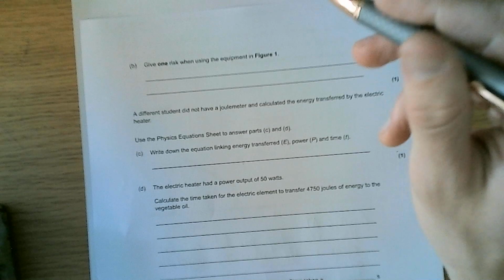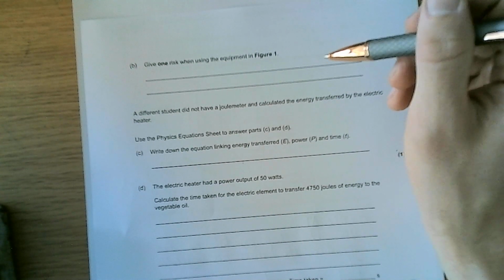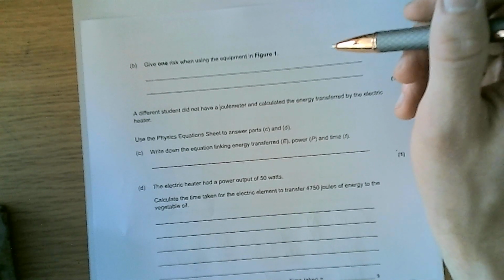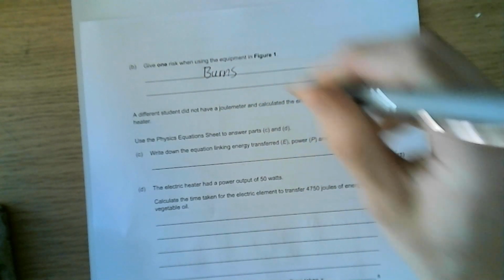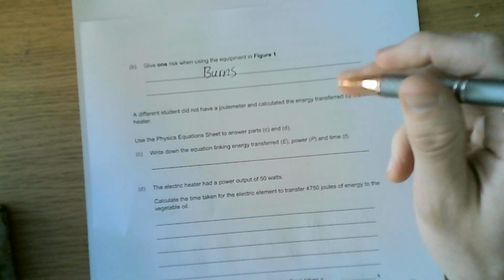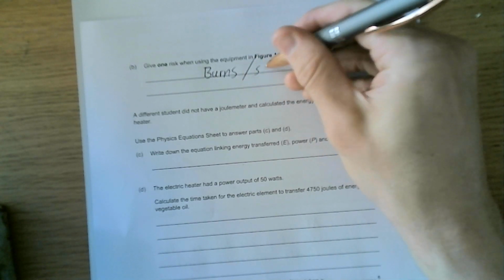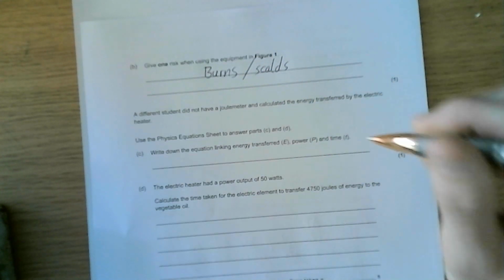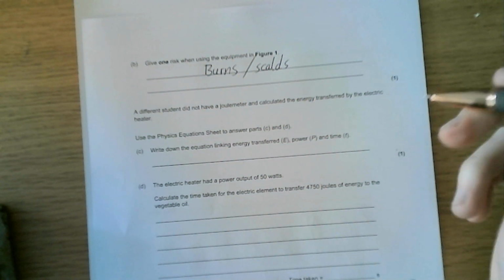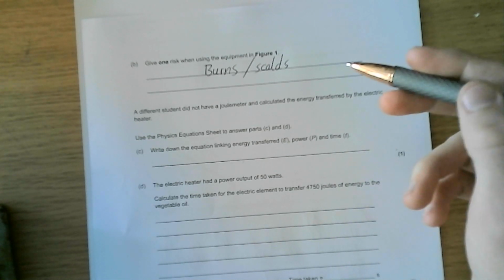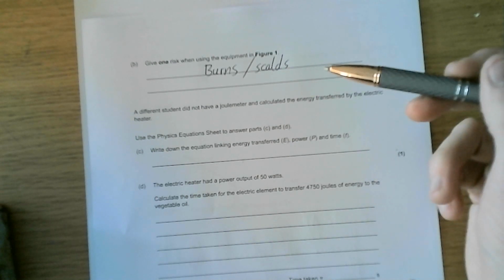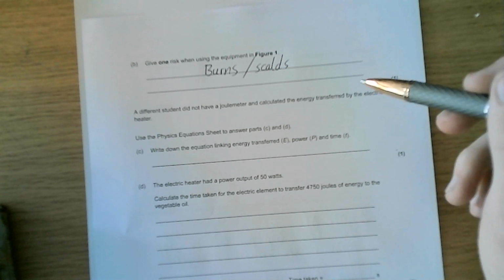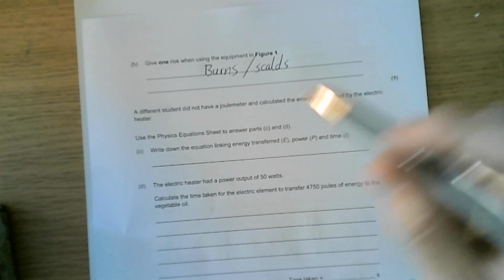Give one risk when using the equipment in figure 1. This is something measuring specific heat capacity or heating something up, so the obvious risk is burns. Okay, that's all you need to write. You could say scalds, because it's an oil, so a burn from a liquid is known as a scald. You could also talk about breaking the glass. If you just said the oil is hot, that would not give you a mark because that's insufficient information.